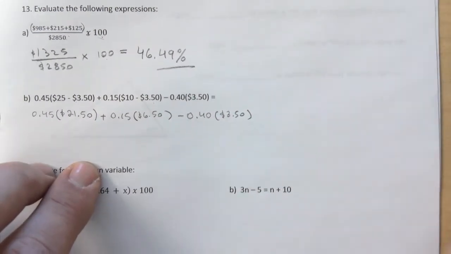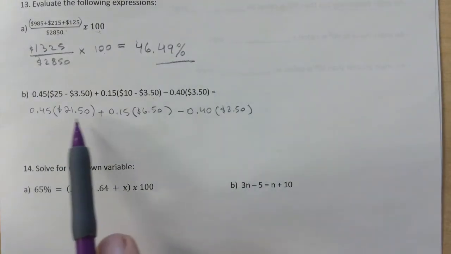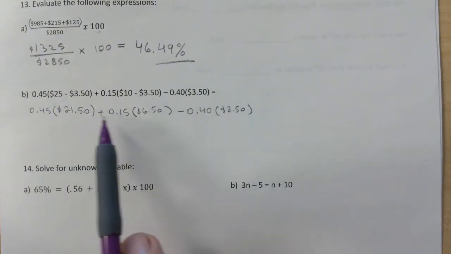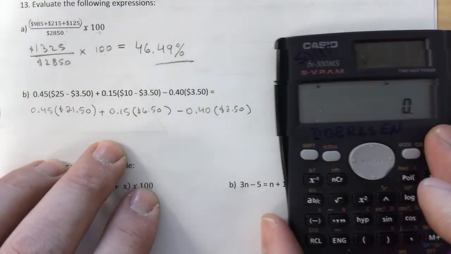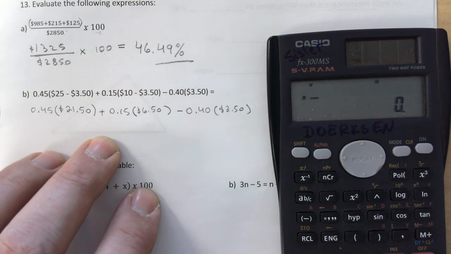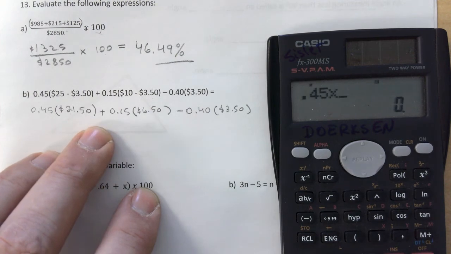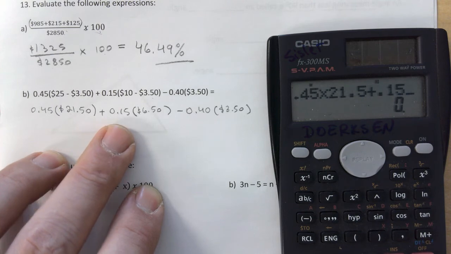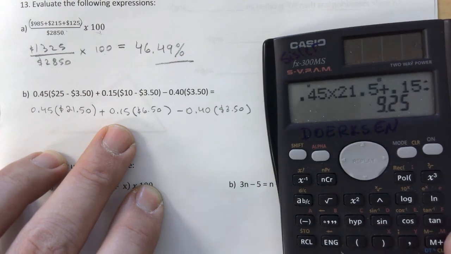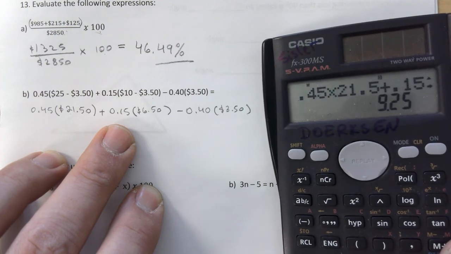Now this is a clean one-liner: multiplication plus multiplication minus multiplication. You could do that in one shot. So 0.45 times 2150 plus 0.15 times 650 minus 0.4 times 350, and that's 925. Okay, but right, that's what we're supposed to get.